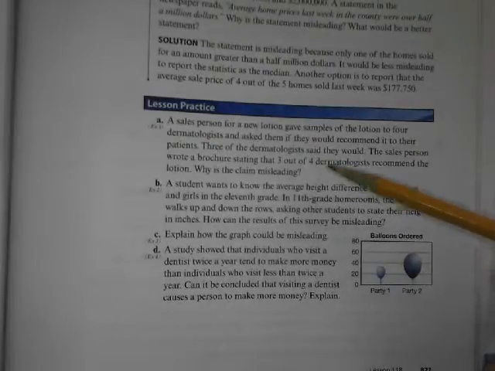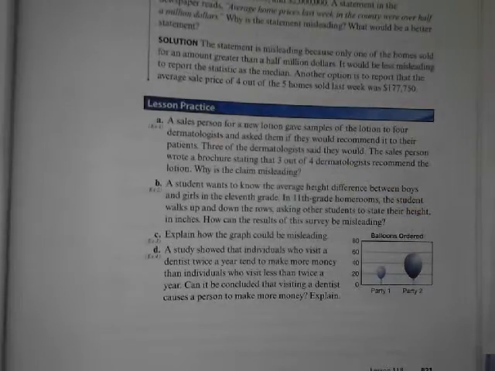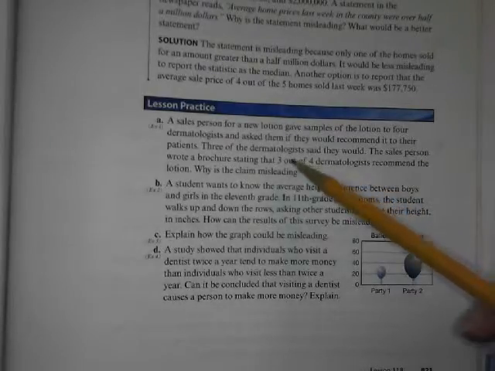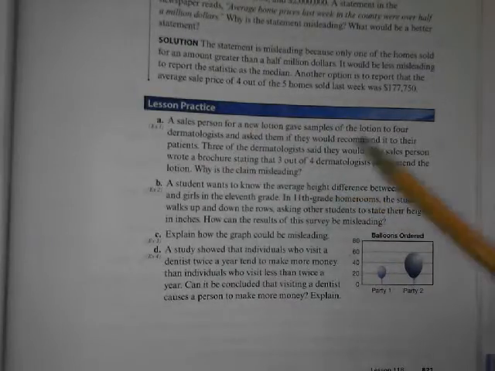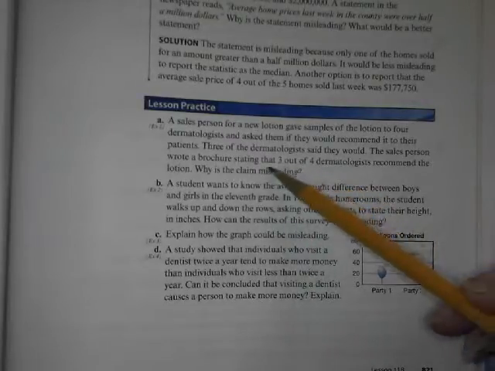It's not that the person is telling you a lie, but they're misleading you, because if I read that in a brochure, 3 out of 4 dermatologists, I would think like 75% of all dermatologists, or of a large number of dermatologists, are recommending this lotion. But it turns out it's just 3 of the people that she gave it to. 3 of the people decided to recommend it and 1 didn't. So it's misleading, because it makes you think that a lot of dermatologists are using this lotion just because of the small sample size.